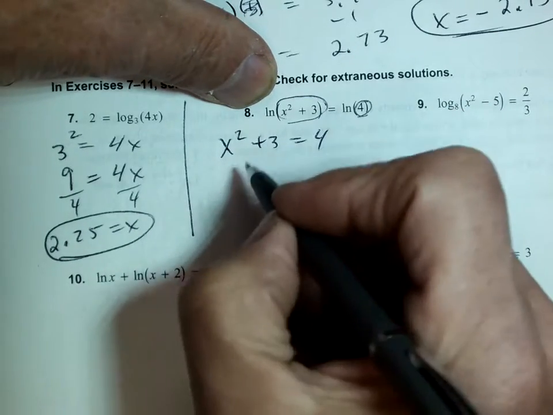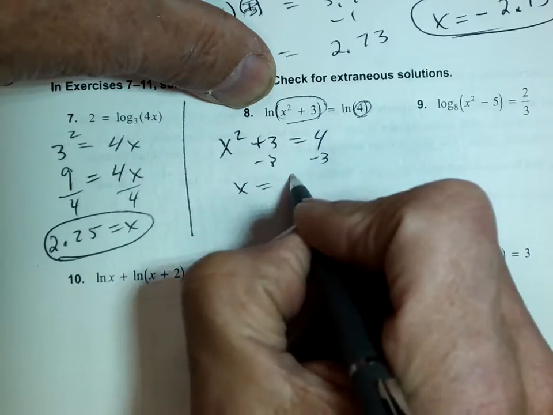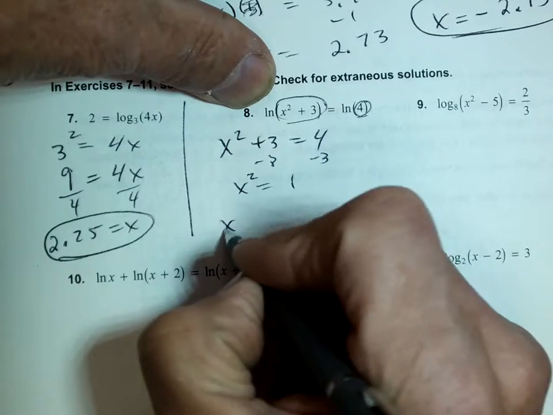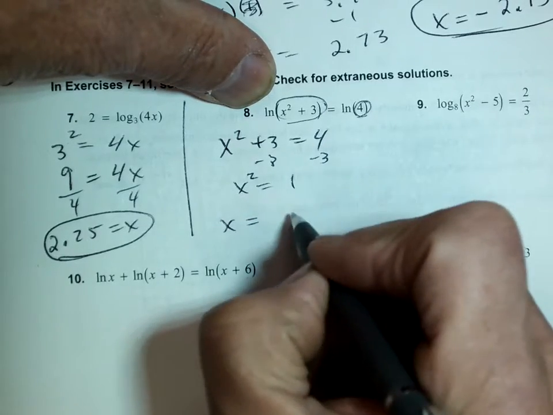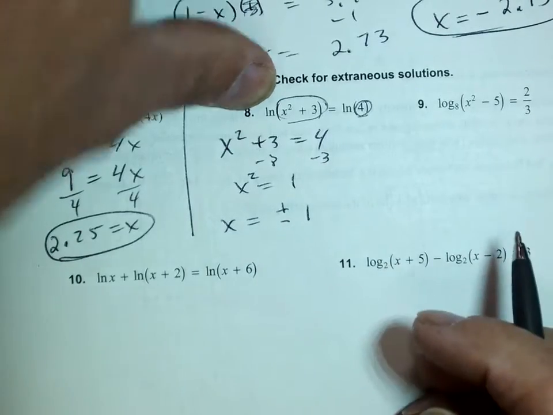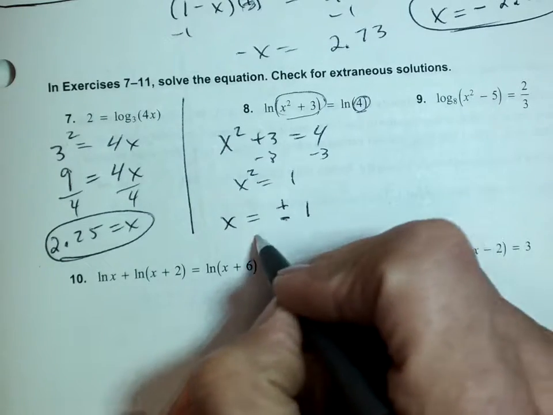I'm going to go minus 3, x squared equals 1, right? Square root. Now, normally when I take the square root, I would get a plus or minus 1, okay? That'll actually work this time, won't it? Yeah, you can't really do negatives, but that'll work. Plus or minus 1.